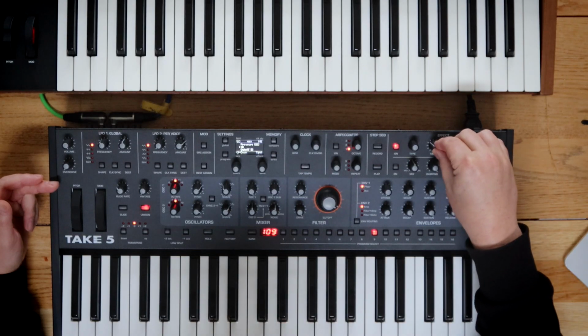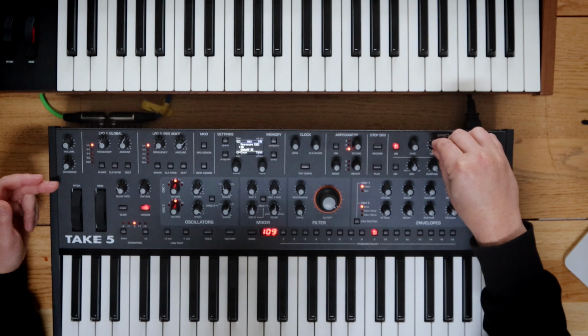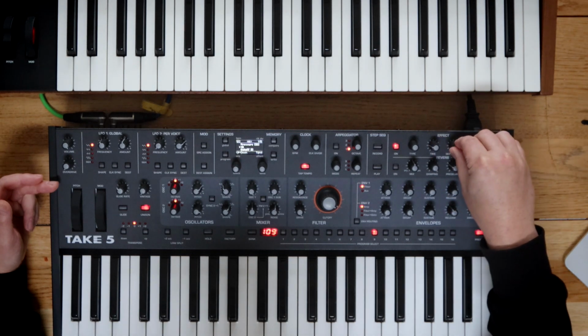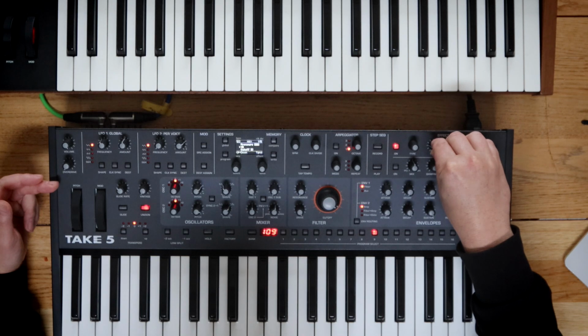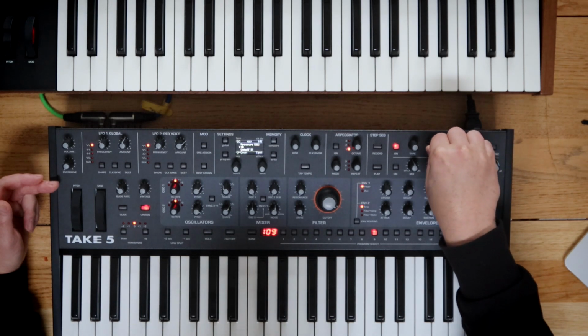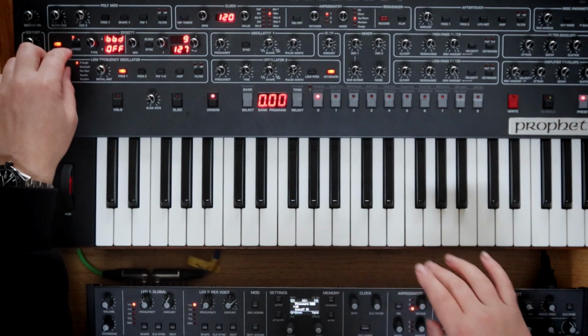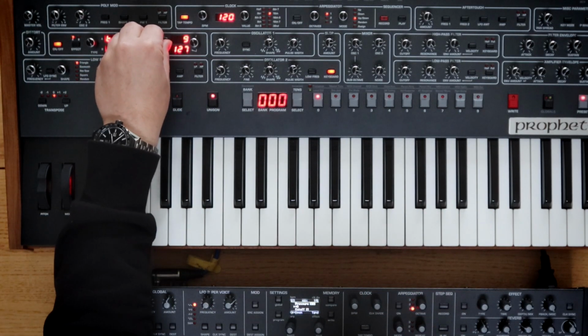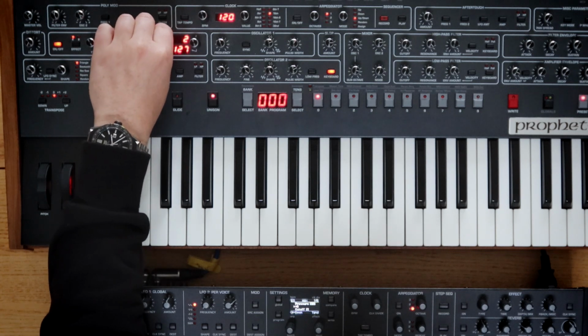the Take 5. And that's repeated really with this other effects section where we've got the delays and the phases and the like. On the delays, for example, we can go into all sorts of crazy madness. You can't get that on the Prophet 6. It's a lot more well behaved.